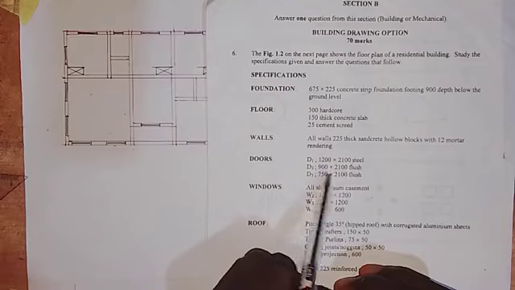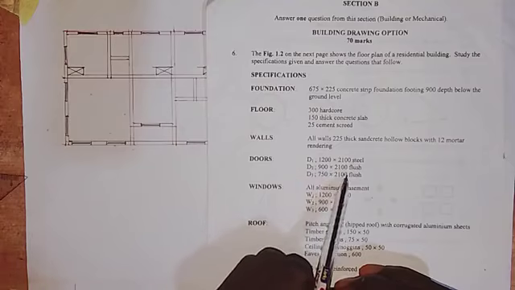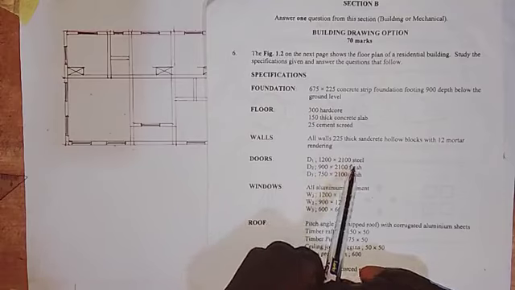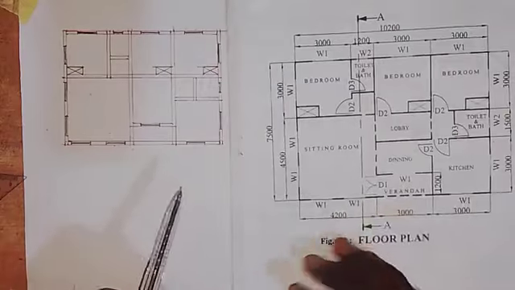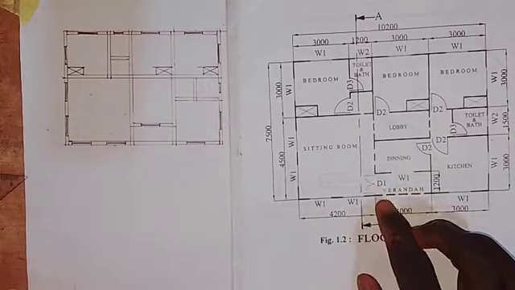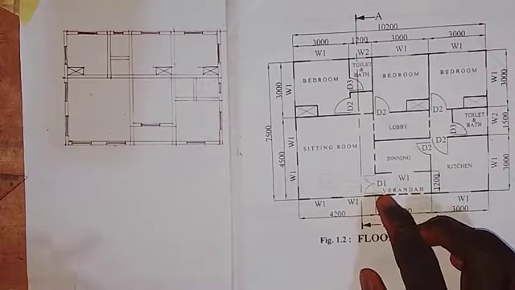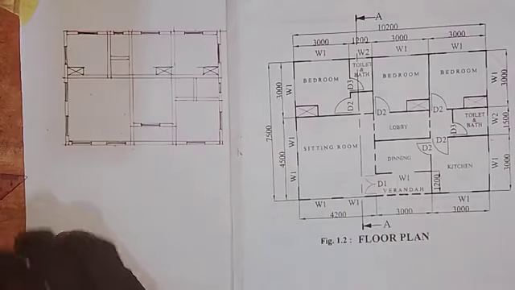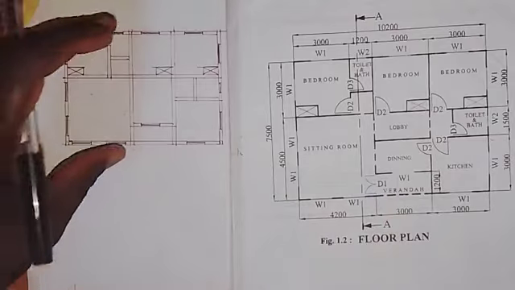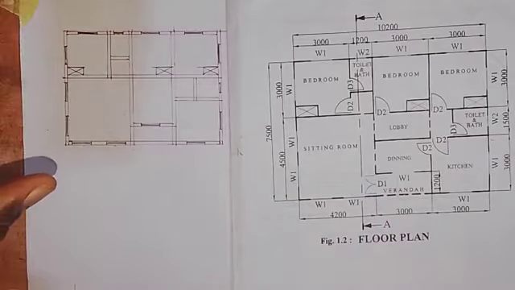Okay, so we are told that these two doors, D2 and D3, are flush doors, while D1 is a steel door. So let's look at where they are put. D1 is put as an entrance door. So that is 1200, that is 12 millimeters. So that is the width. So we are using the width of the doors of the windows in the floor plan.